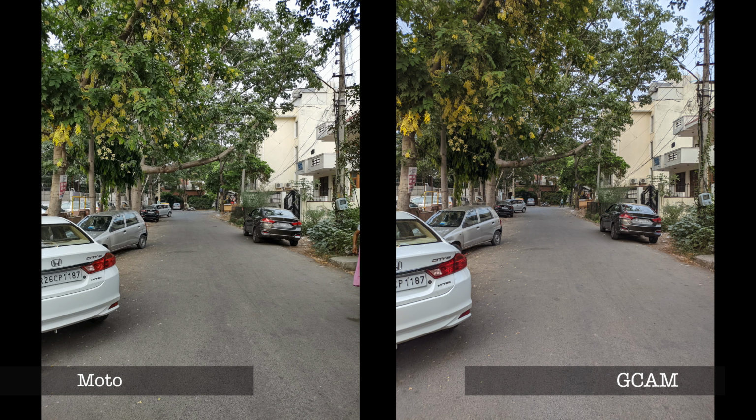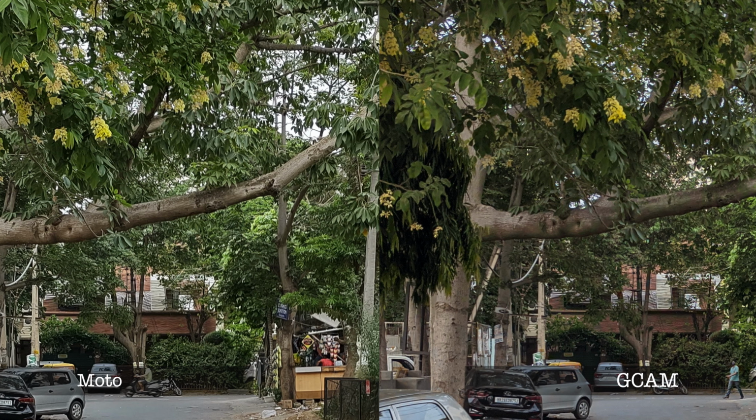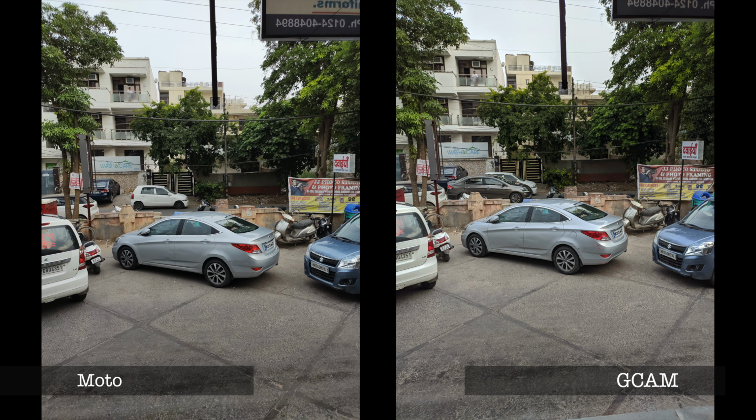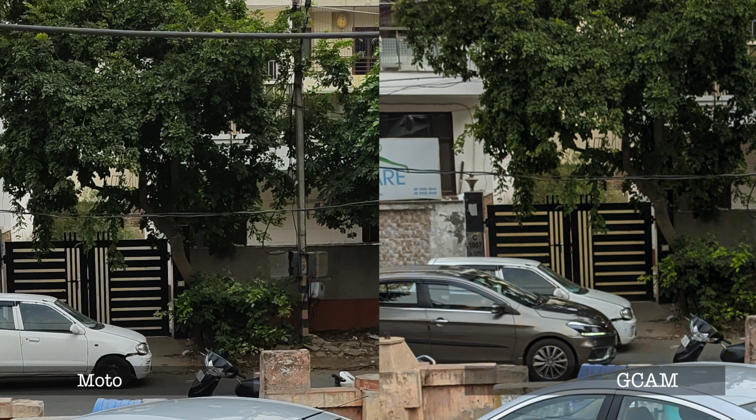In daytime you will find that the difference between the two photos at 100% crop is just colors and not much else, but when you zoom in you will find that Google Camera lacks some details. Yes, Motorola is sharpening the image a little bit, but it has more details than Google Camera. In the next photo the pictures look identical, but when you zoom in you can see the same thing in the tree. Google Camera images are not as sharp as the native app.